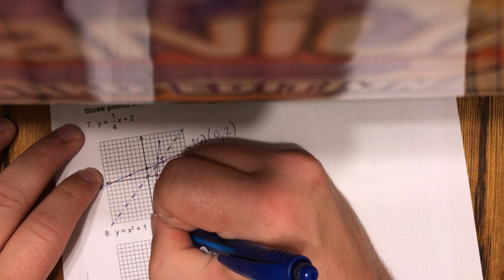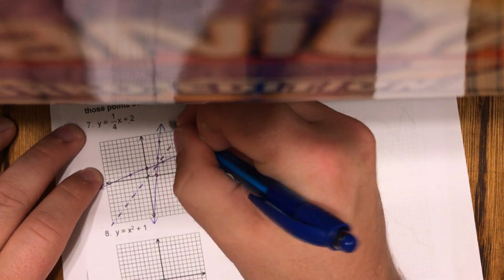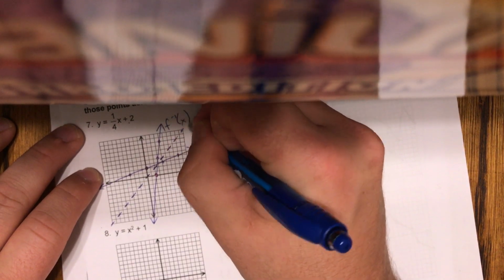Again, I'll make the best line I can without a ruler. And so this is my inverse right here. I'll label it with my inverse notation, f negative 1 of x. And that is all that we needed to do.